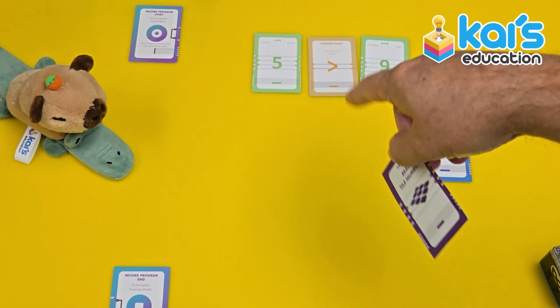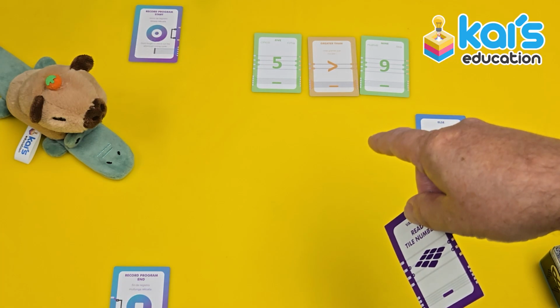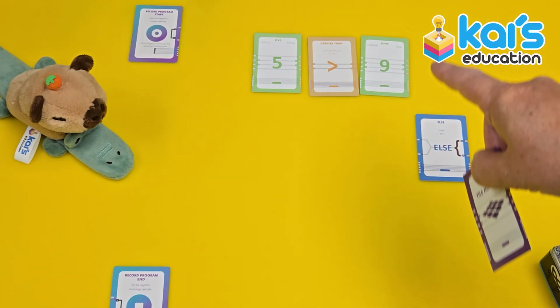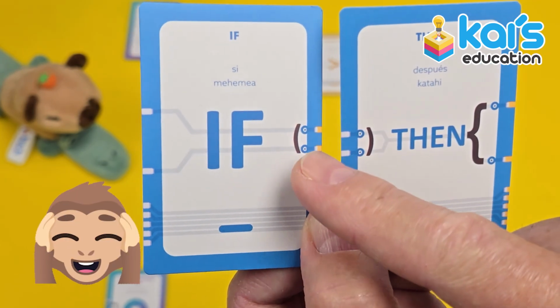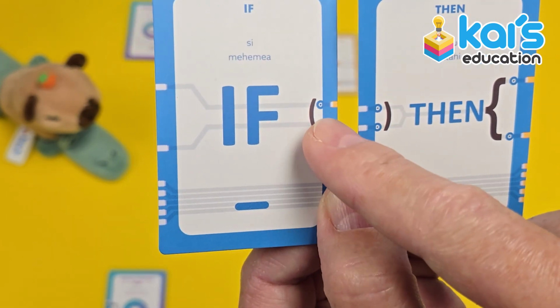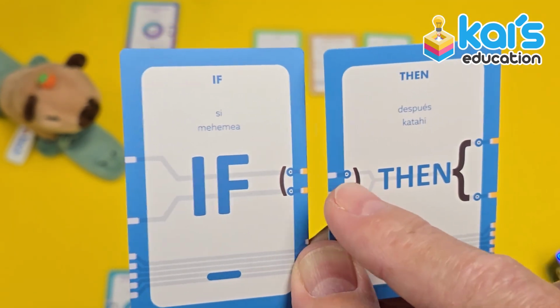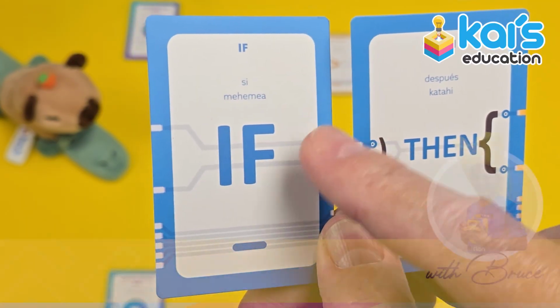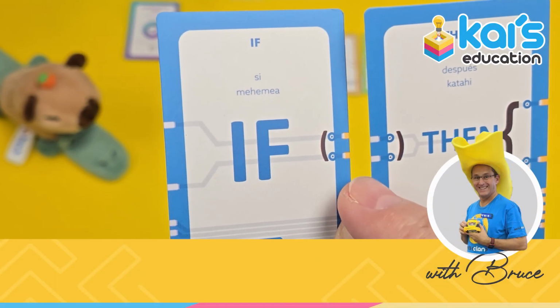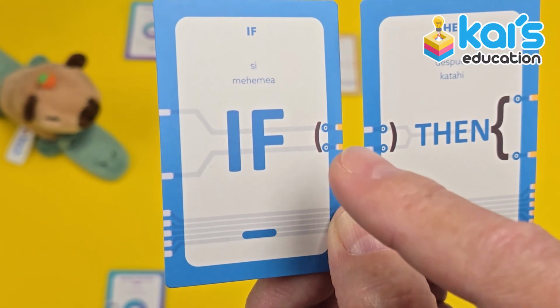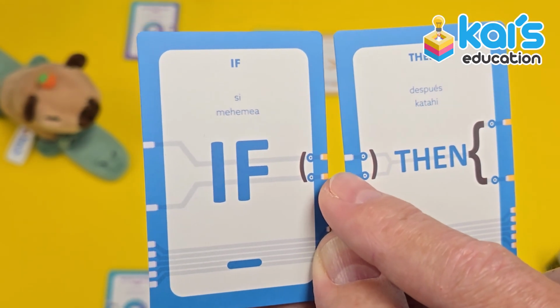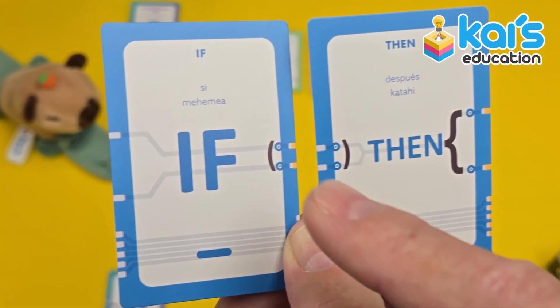Is it greater than, equal to, not equal to, and then another variable card or another number card. So hopefully you get the concept that the condition is always sitting in between these two little brackets. Once you get that understanding, that's going to make learning what an if statement is much easier.